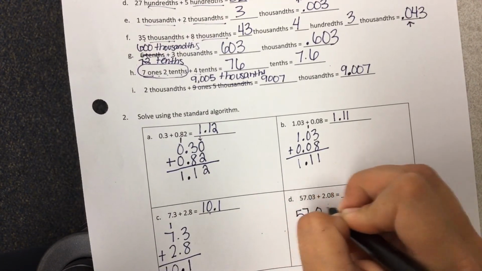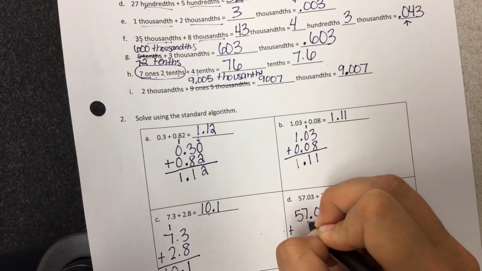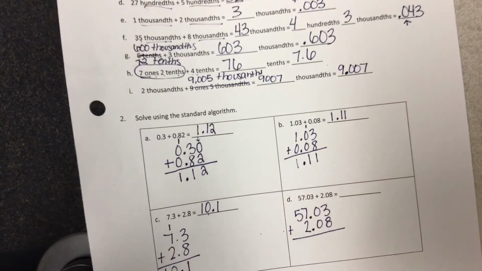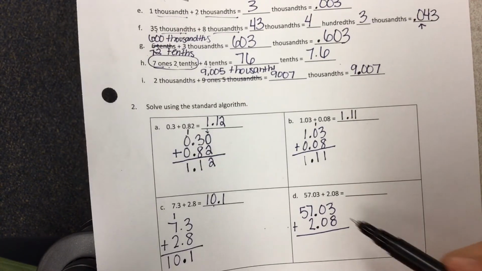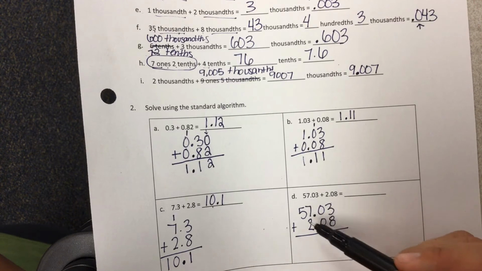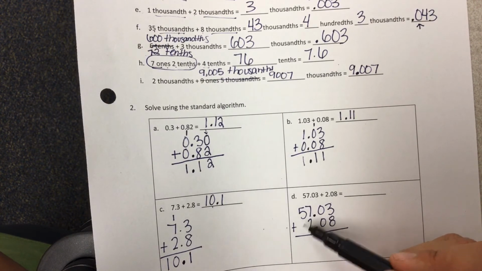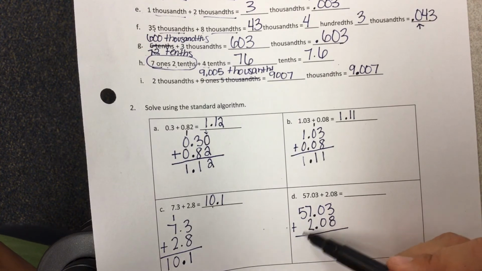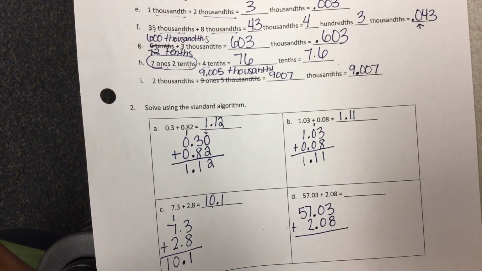Letter D, 57 and 3/100 plus 2 and 8/100. Perfect, it lines up. Now, when you had your decimals, if you didn't have a 0 lined up over here, you could add one. Over here, you don't really need to because this would just be like adding 57 plus 2, and you guys would never have to add that 0. You just kind of pretend nothing is there.